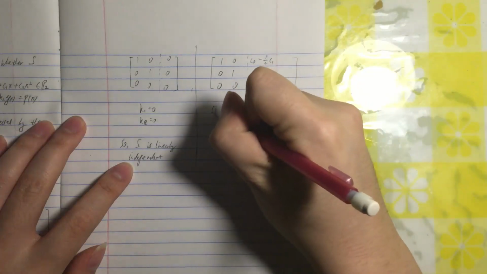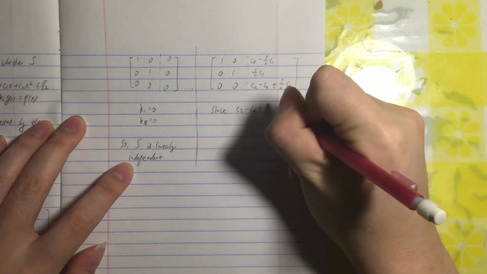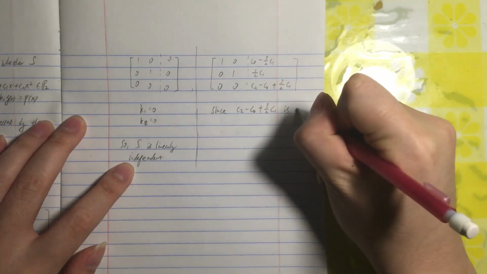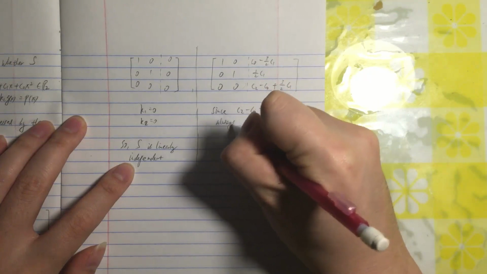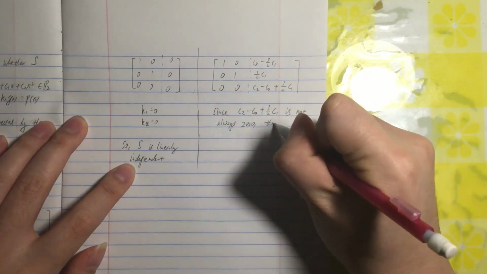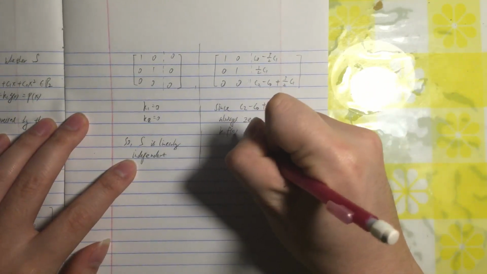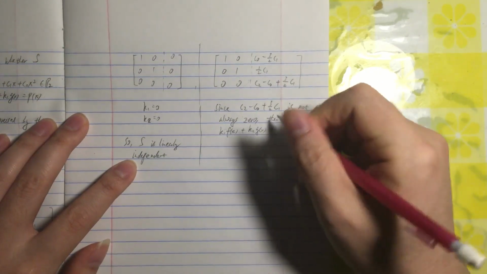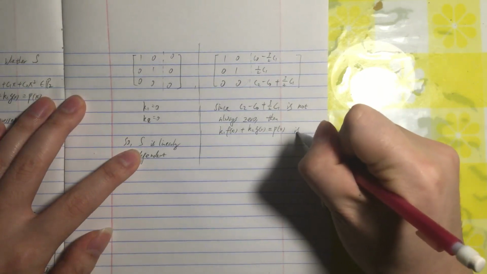So since C2 minus C0 plus 3/2 C1 is not always 0, then the vector equation K1 times f of x plus K2 times g of x equal to p of x is not always consistent.